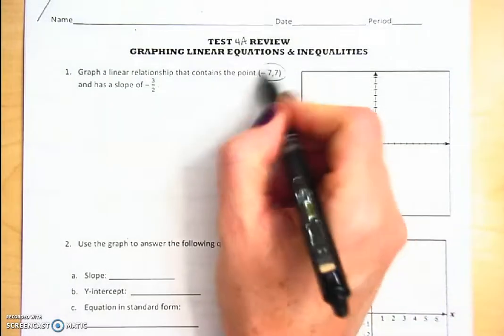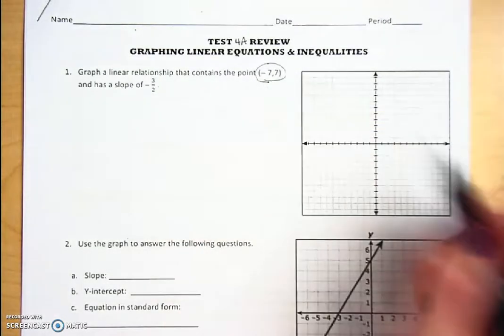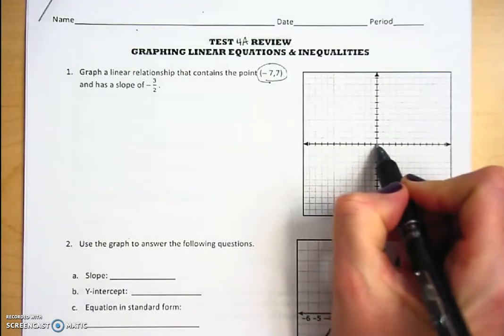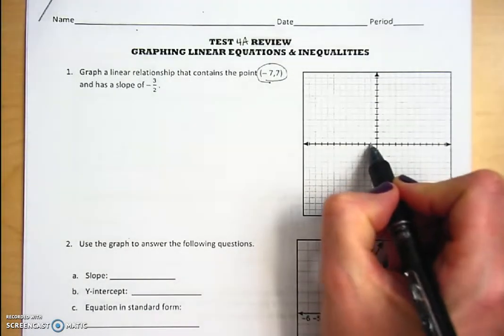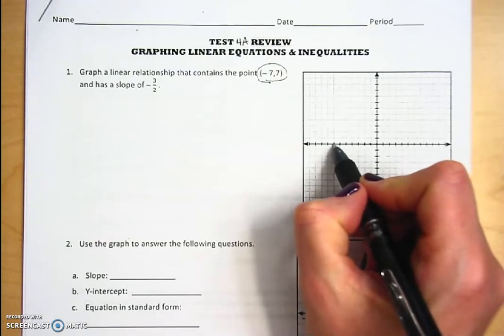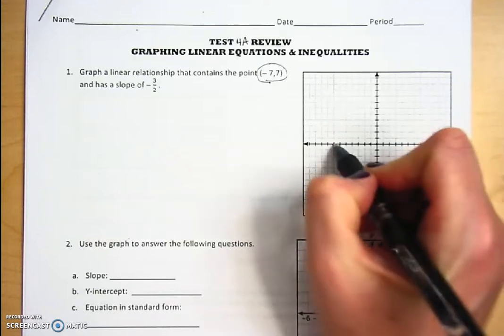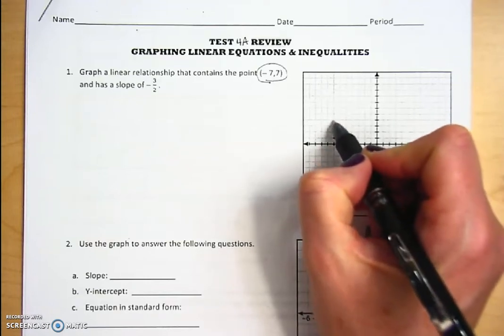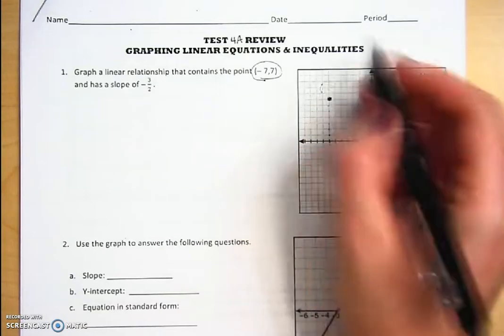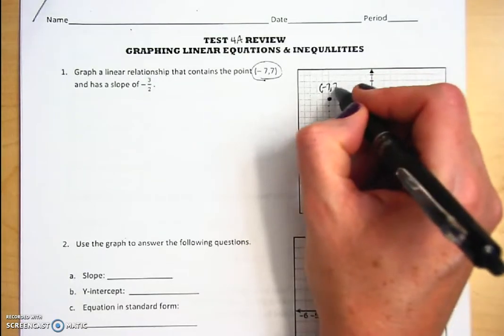So we're going to start with the point (-7, 7). Starting at (0, 0), I'm going -7 in the left direction. So 1, 2, 3, 4, 5, 6, 7. And then +7 in the vertical direction. 1, 2, 3, 4, 5, 6, 7. So there's my point, (-7, 7).